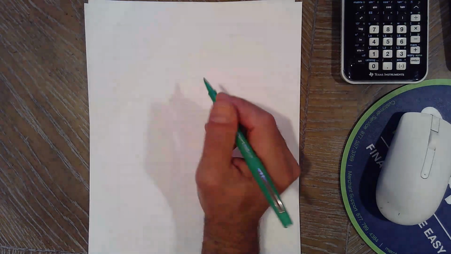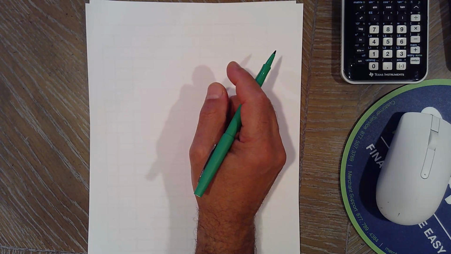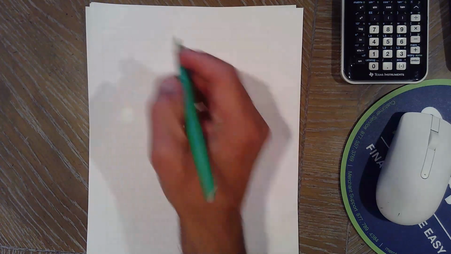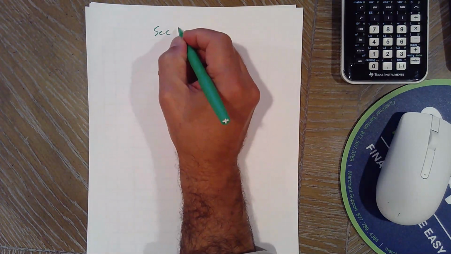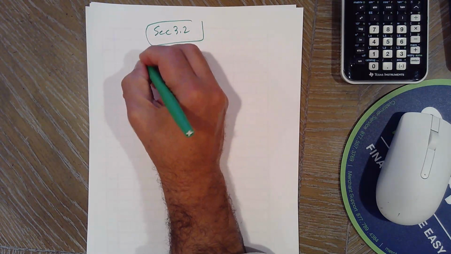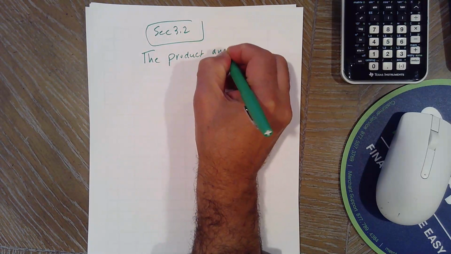Okay, so last section we went over the constant rule, the addition and subtraction rule, the constant multiple rule, and the polynomial and exponential rules. Today we're going to continue with two major rules in section 3.2, namely the product rule and quotient rule, the product and quotient rules of derivatives.